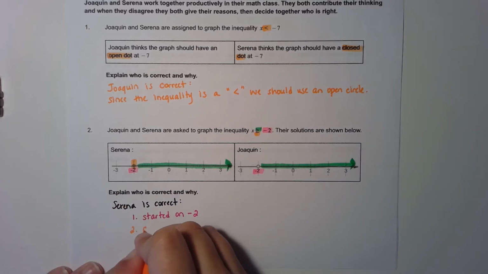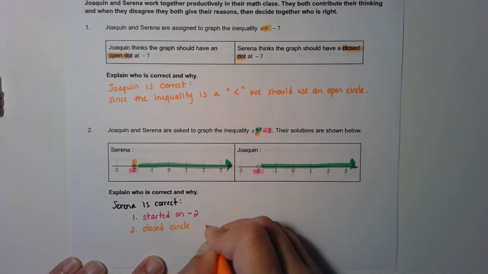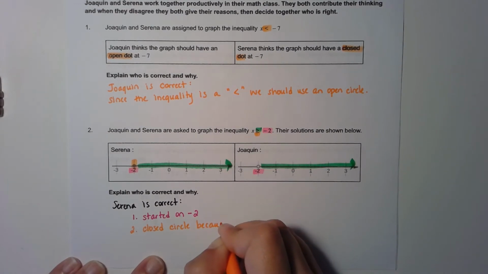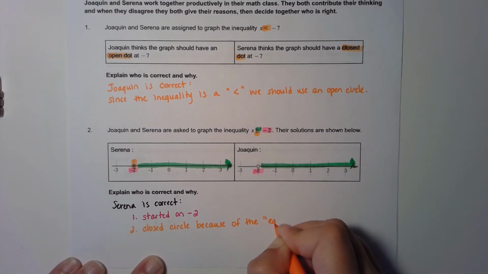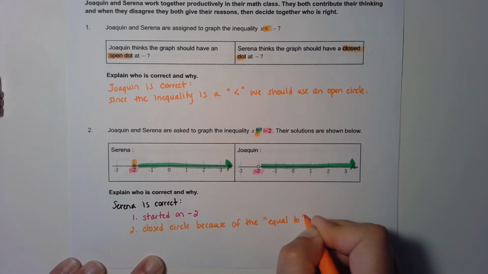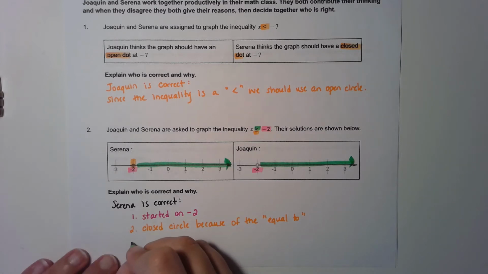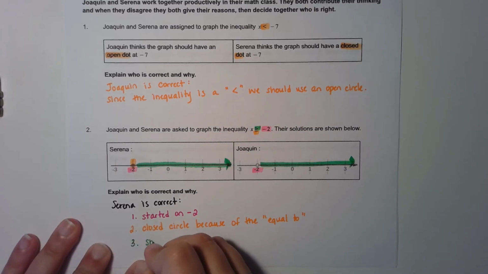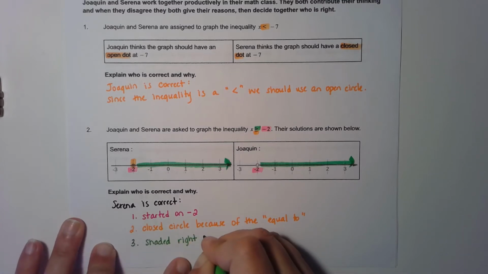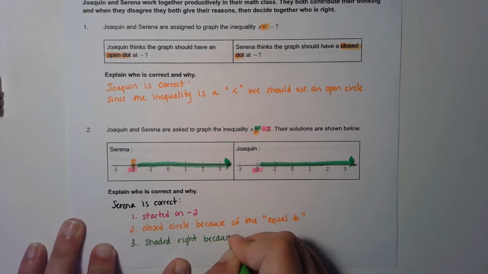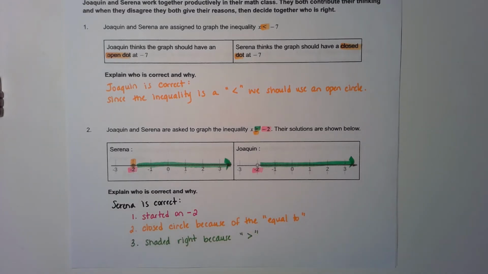So I need to say that she used a closed circle because of the equal to, the underline. And last, she shaded in the correct direction. So shaded to the right because it was a greater than, whereas she would have shaded left if it was a less than.